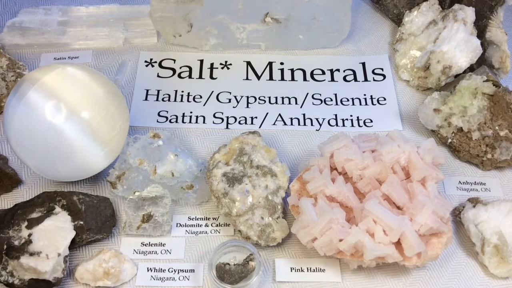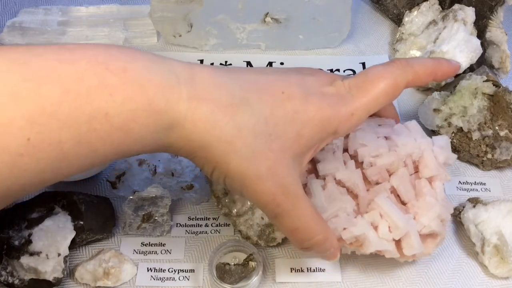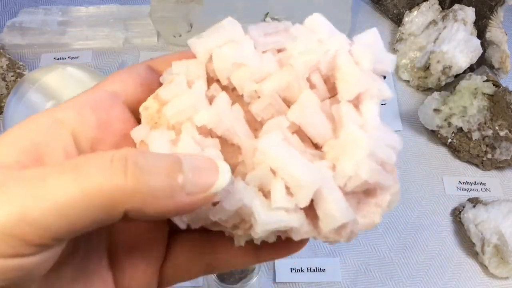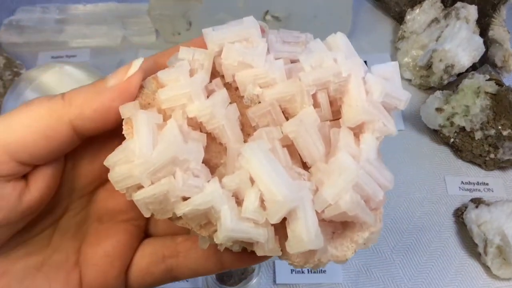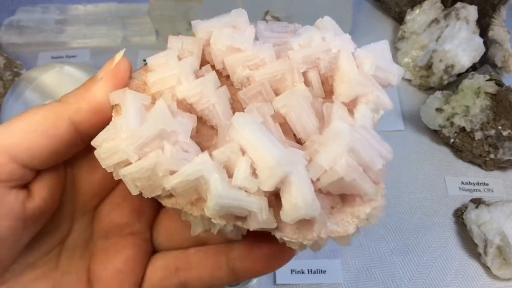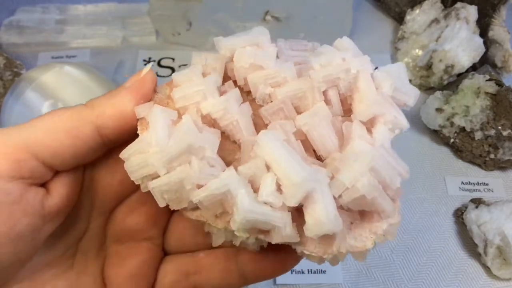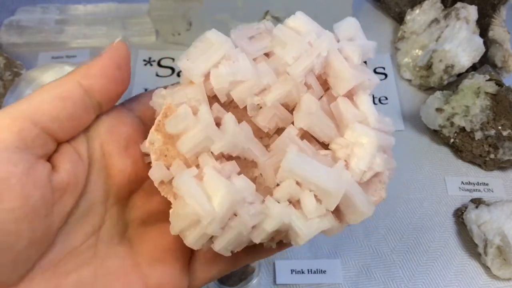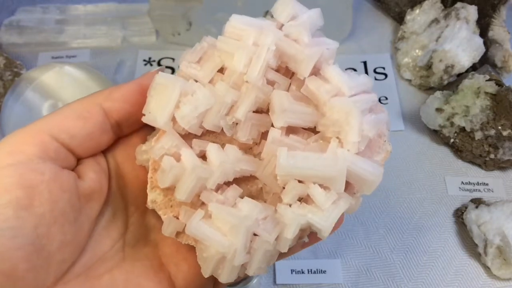But then one of my prized beauties is this beautiful pink halite specimen, and it shows these absolutely mind-blowing hoppered crystals. So the formation is called hopper, like copper with an H. And you can use it as hoppered if you're using it to describe the formation. Isn't that just mind-blowingly beautiful?